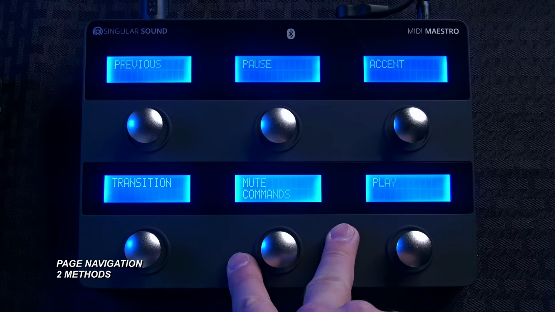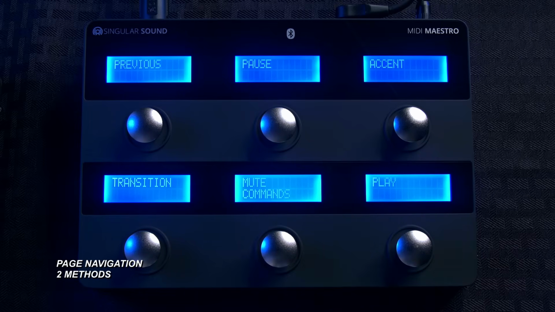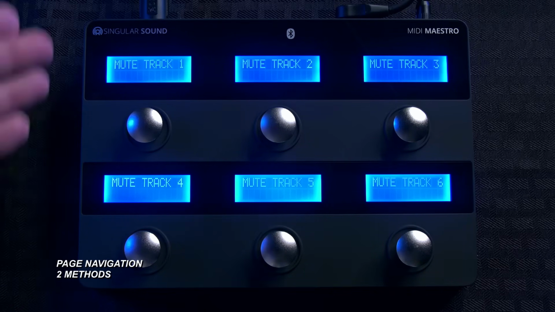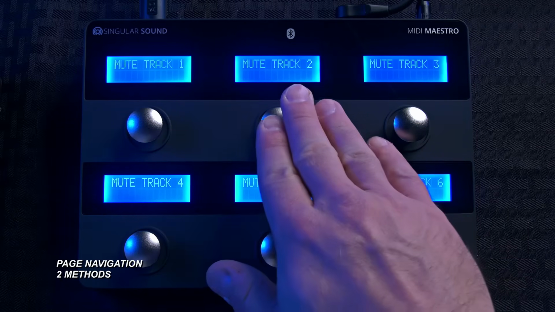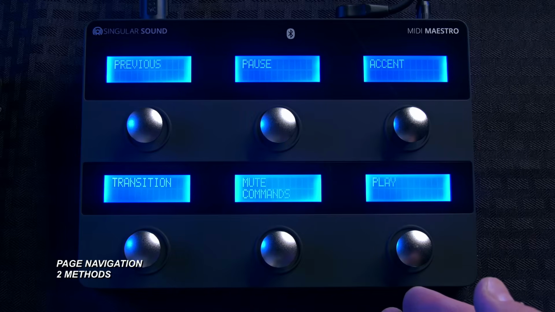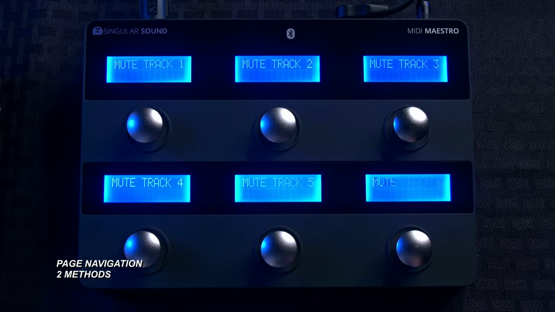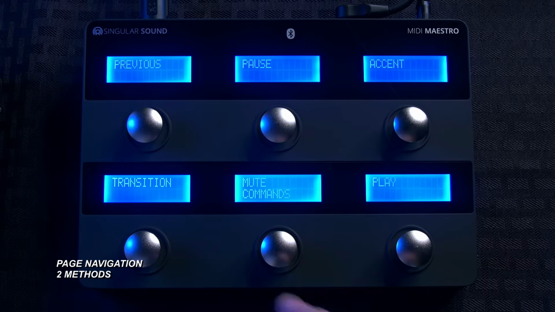And now you're going to see this new button that we created called Mute Commands. Now when you hit that, this redirects over to page 10, and now you have mute track 1 through 6. Now what's great is you hit this, and it brings you back to the previous page. Go back to Mute Commands, Mute 6.